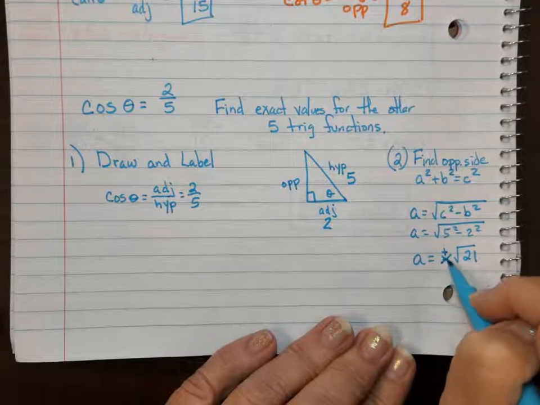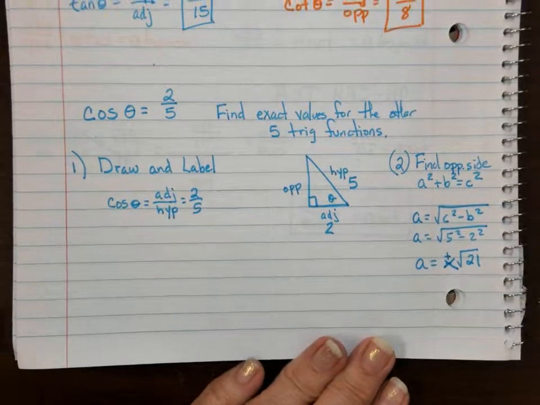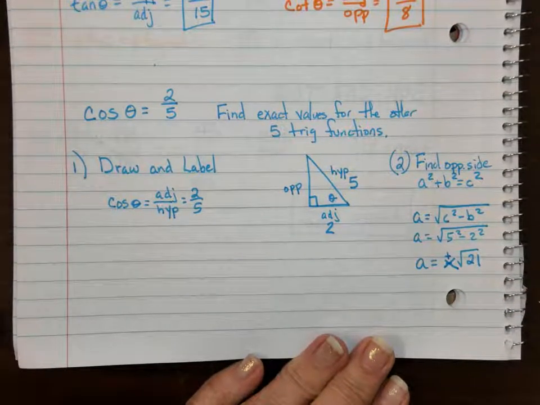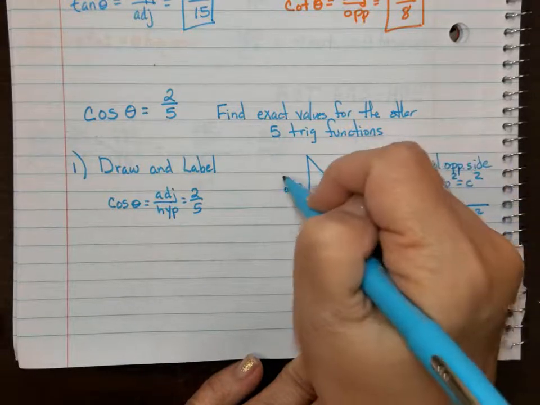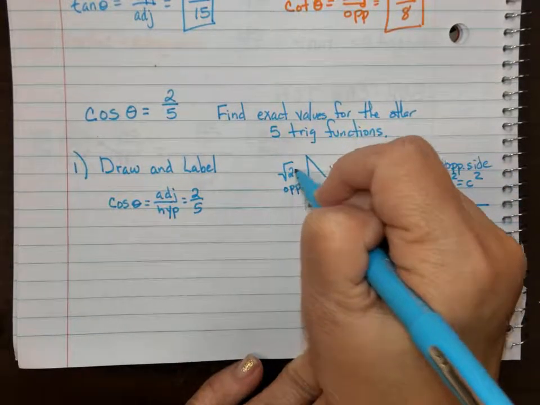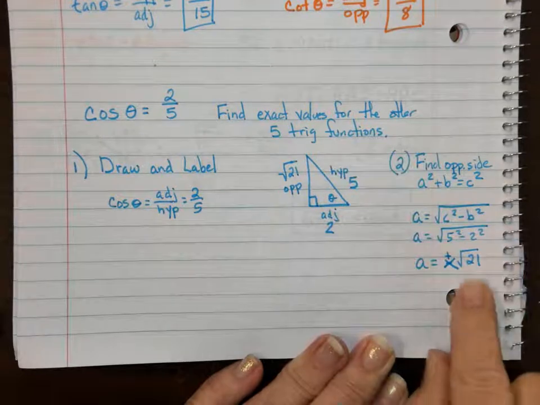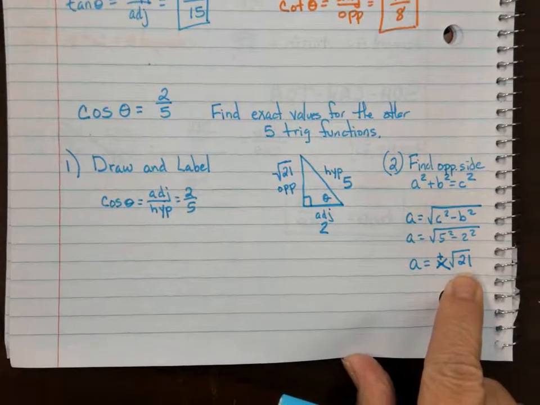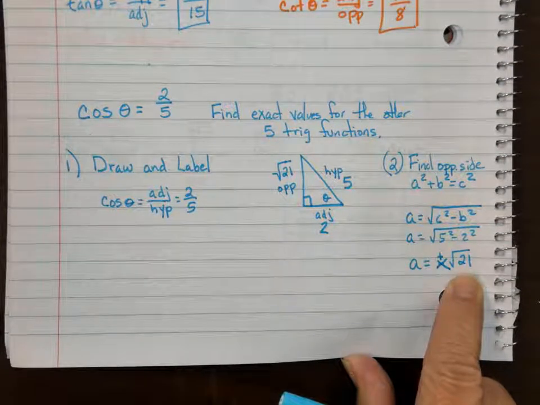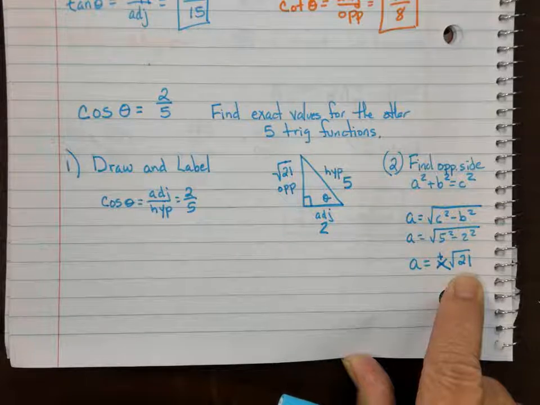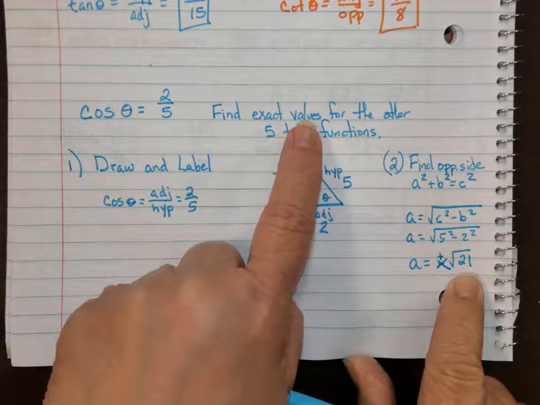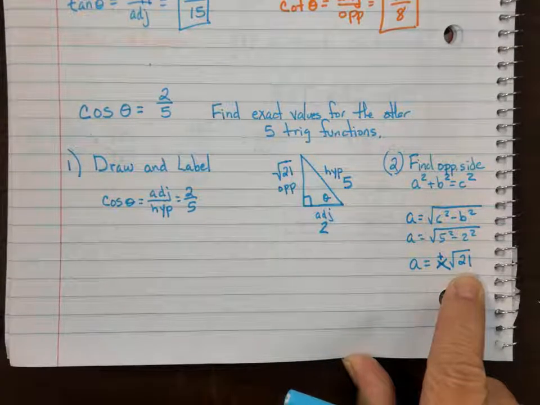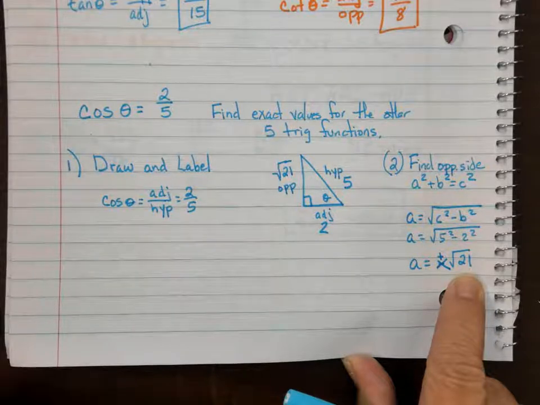We're not using the negative value because we're measuring a length, right? So that means the opposite side is the square root of 21. Now, if 21 had a perfect square as a factor, we would simplify that, but it doesn't, so we're just going to leave it as square root of 21. Remember, if we want exact values, we're not putting in any decimal approximations.